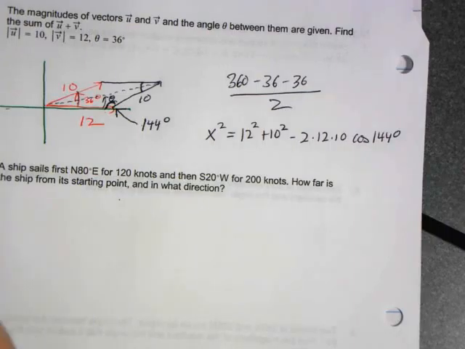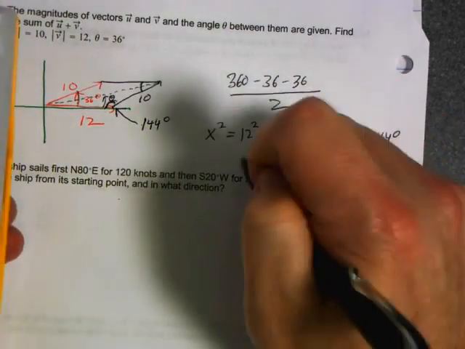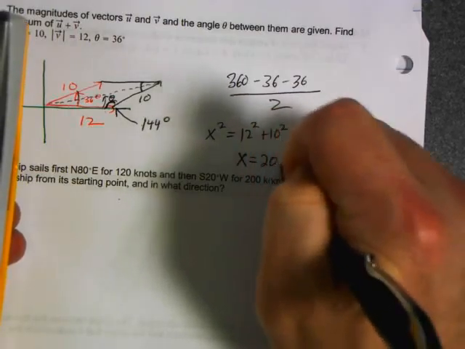And again, a lot of calculator work on these problems. Then I take the square root of that answer. I got 20.9. Good, I got the same thing. So we'll call it 20.9.